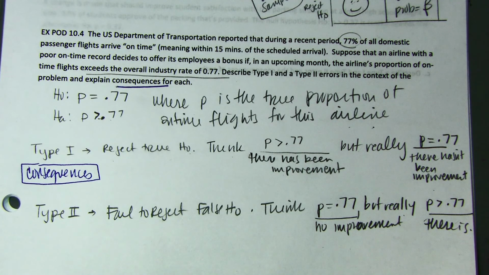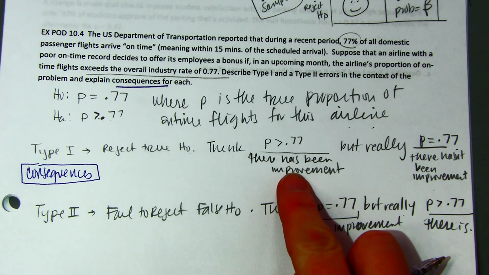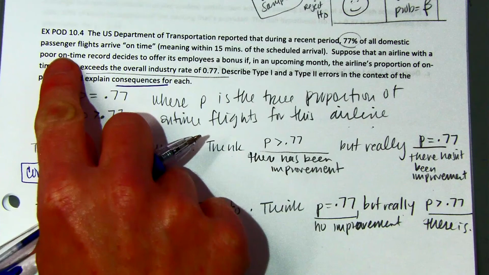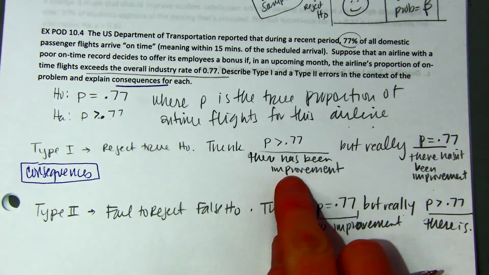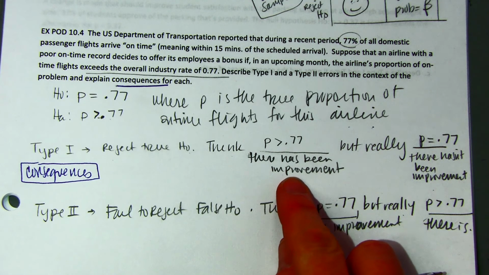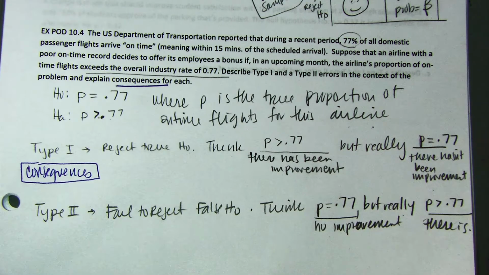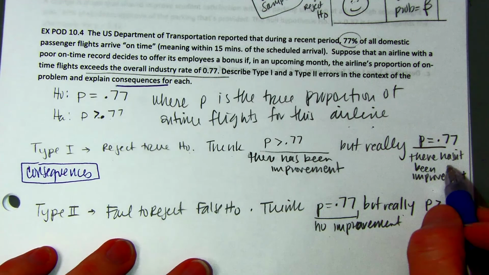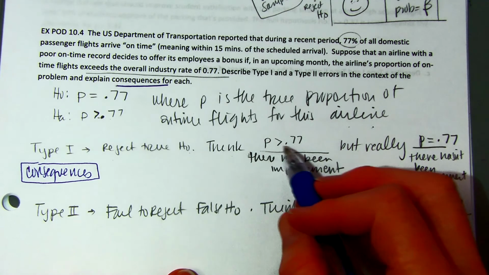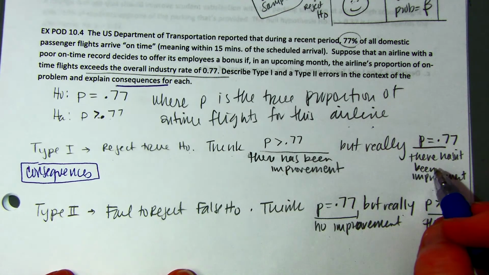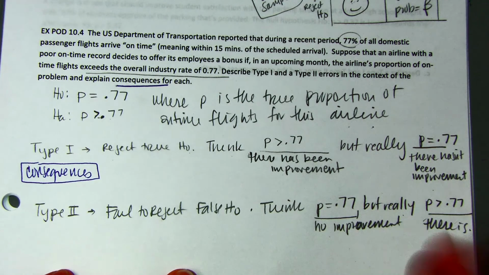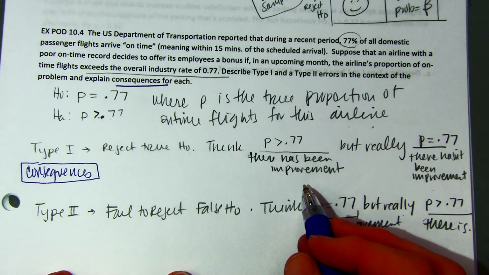Additionally, let's think about this in a real world context. If the company thinks there's been improvement for an airline that's traditionally had a poor on-time record, they might put a bunch of money into new advertising in order to boost plane ticket sales. And so they're putting all this money forth to say, we're so great, we've made this big improvement, and really they haven't. So they're selling themselves, but they're not able to live up to the challenge. And so I think in the long run, they're going to lose some credibility because they're false advertising.